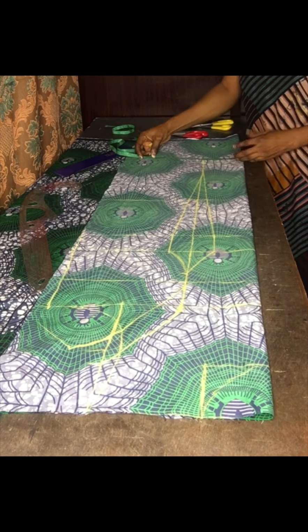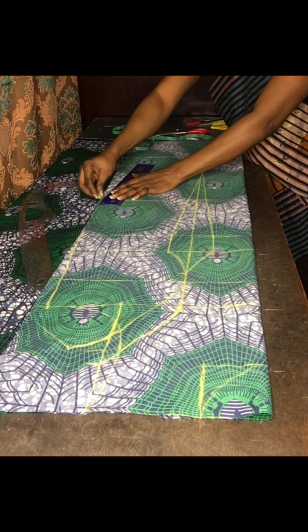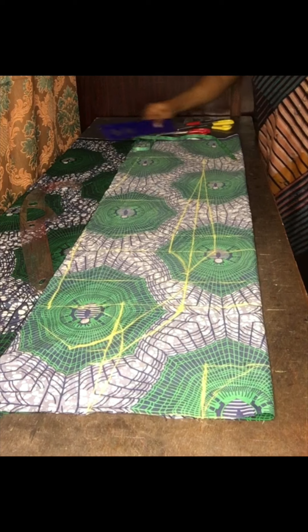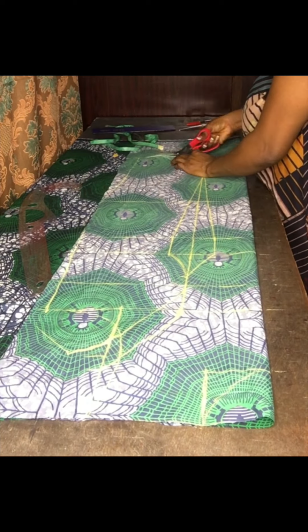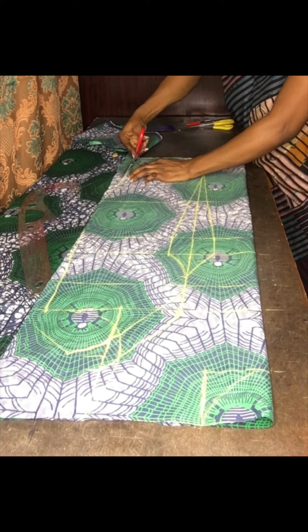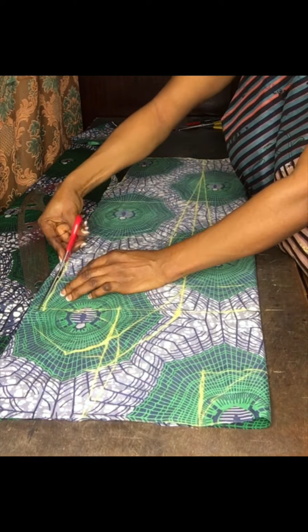So whatever I have around my hip, I will remove 1.5 inches from it. Then I will put it on the down part of my dress. Then I'll go ahead and cut. Just watch and see the part I'm cutting out.